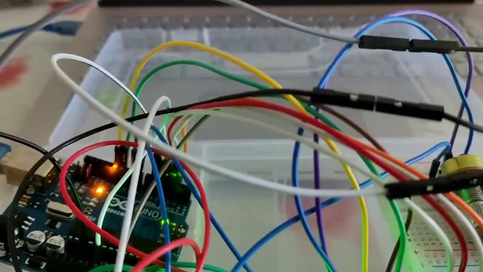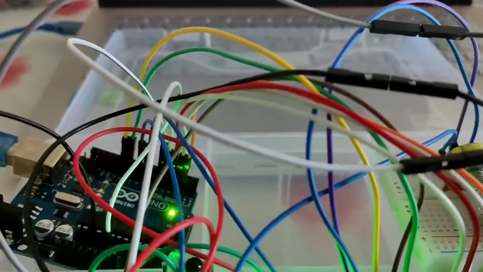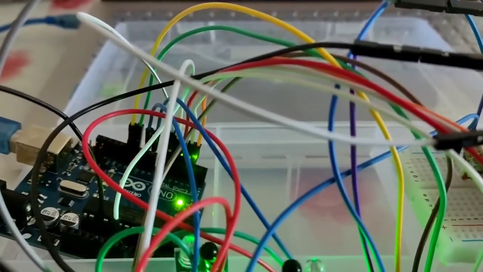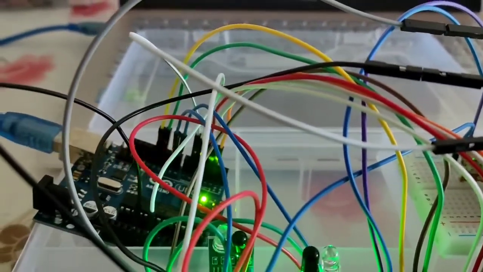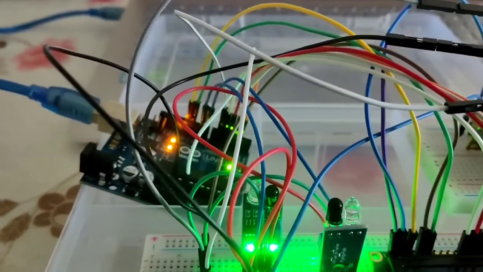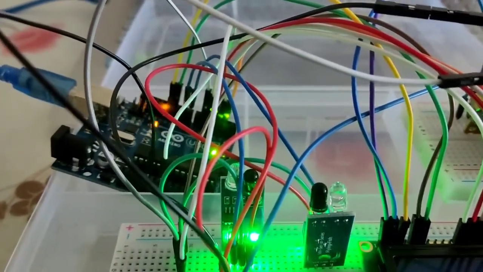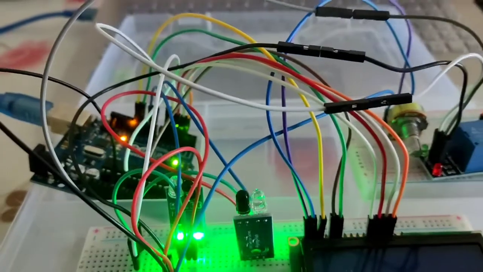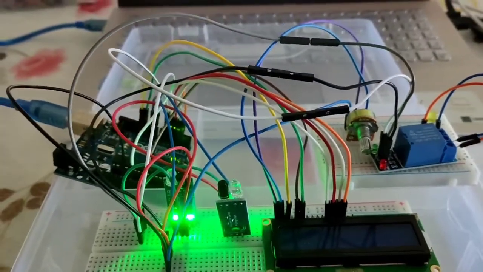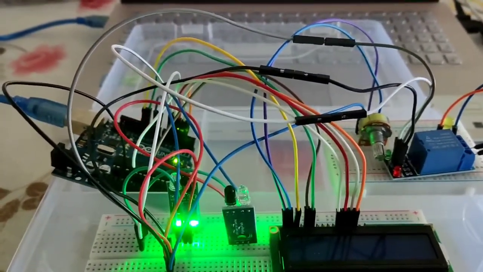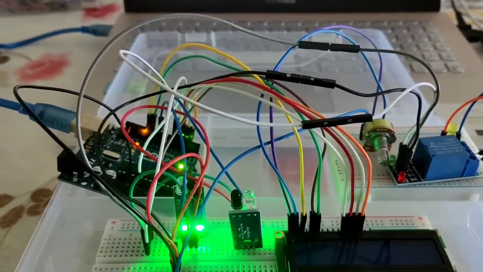When other objects like books, handphones, and bags cross the sensor, it will not detect them. This is my prototype, and thank you.